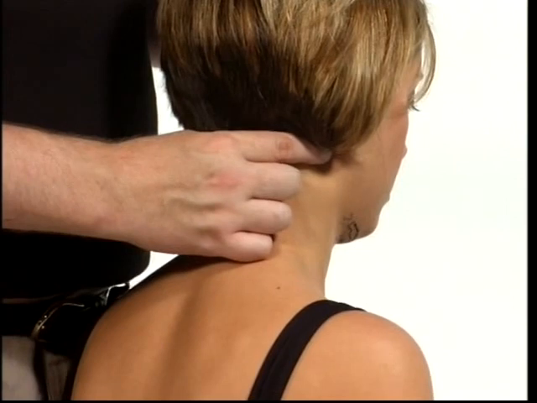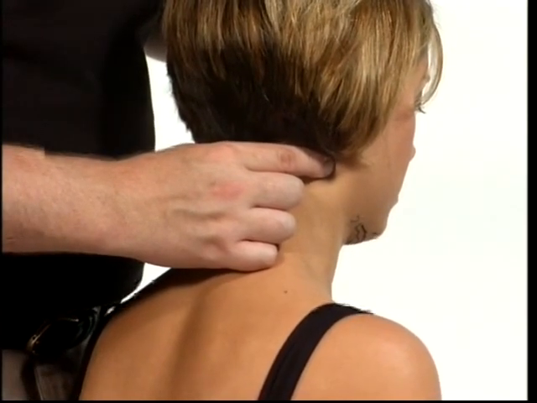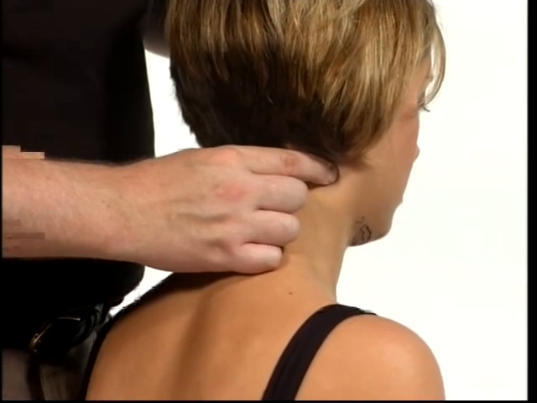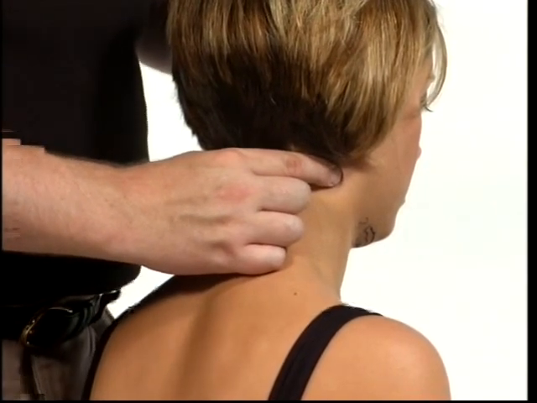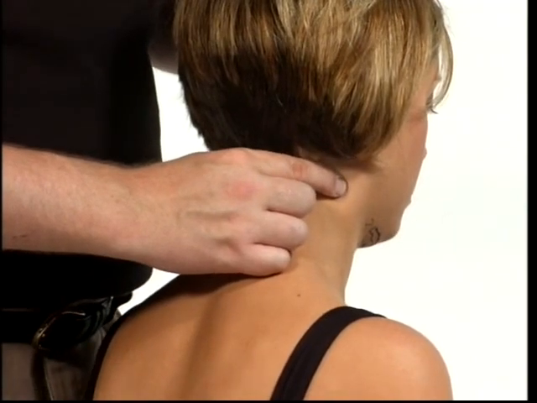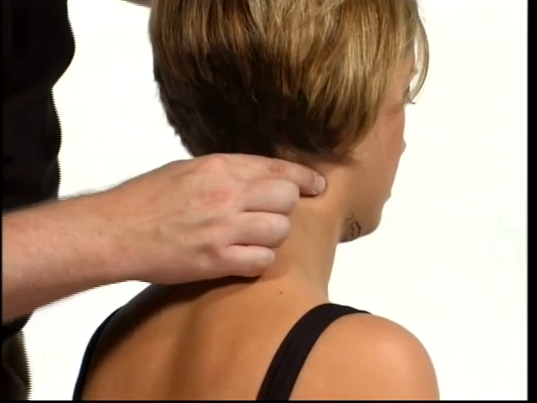At that point, I can now slide my finger caudally. I'll fall into a divot, which will correspond to the level of C2. And then I go a little bit further and I get bumped back out onto the C3 transverse process.